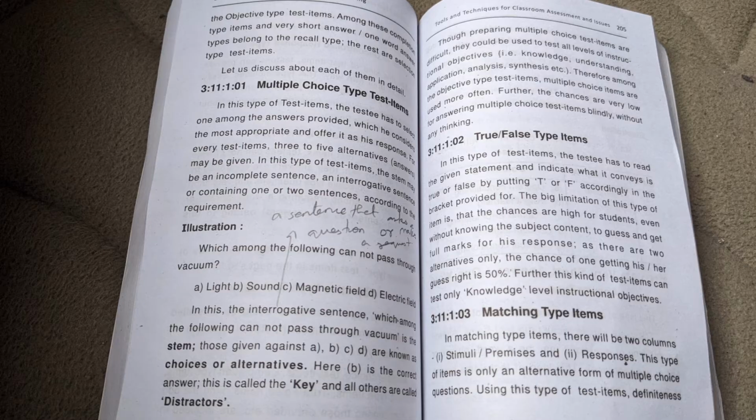Next, you need to know all other options which were given in the question. They are known as distractors. So the correct answer for the given question is known as the key, and all other answers which are incorrect are known as distractors.